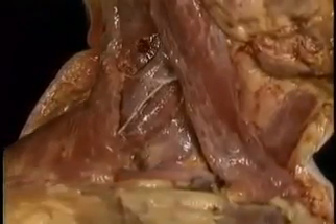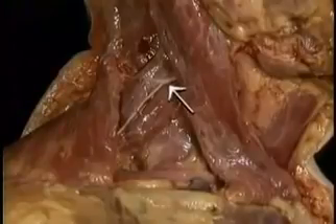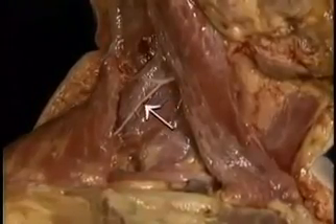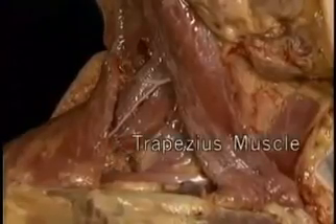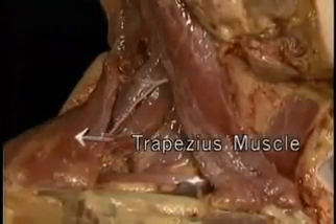Emerging near the posterior border of the sternocleidomastoid, the spinal accessory nerve runs downward and backward across the splenius muscle and passes beneath the other muscle that it supplies, the trapezius. Lastly, we'll look at the 12th cranial nerve, the hypoglossal. It's a motor nerve, supplying all the muscles of the tongue and partly supplying the infrahyoid muscles.